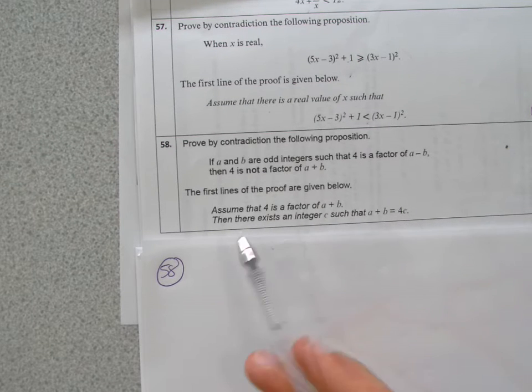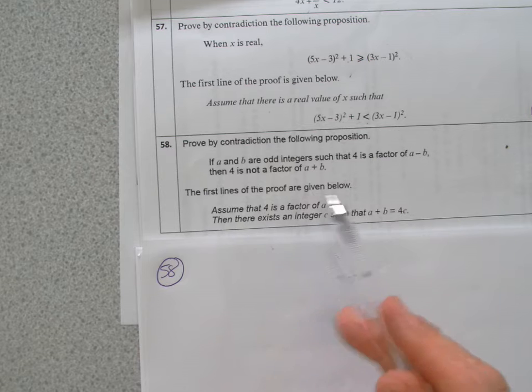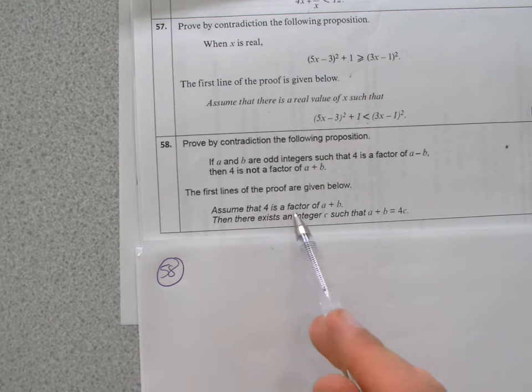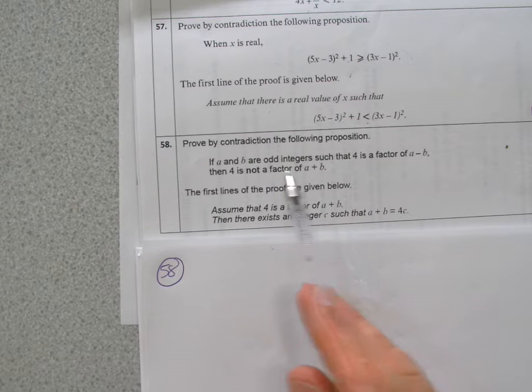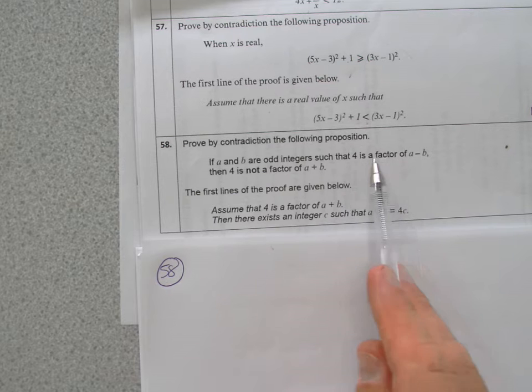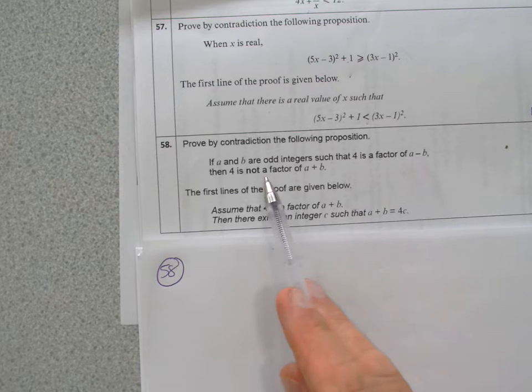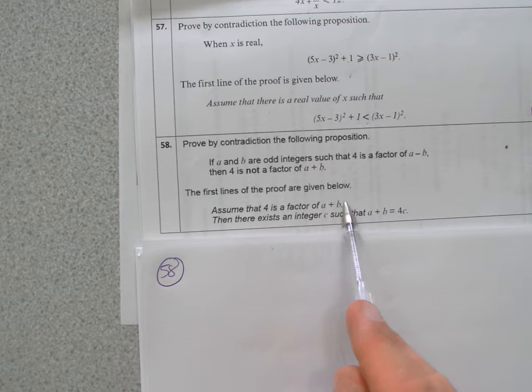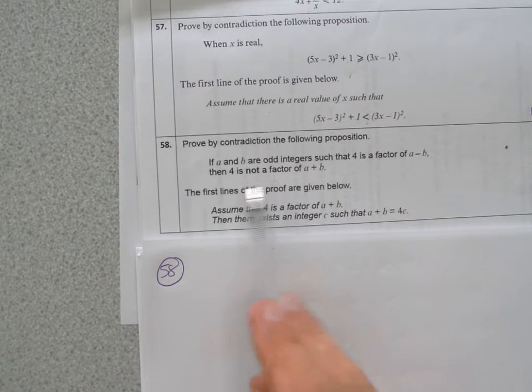That's true, right? So what we're going to do now is prove this by contradiction by assuming the opposite. Assume that 4 is a factor of a plus b. We're going to assume the opposite, not the truth.